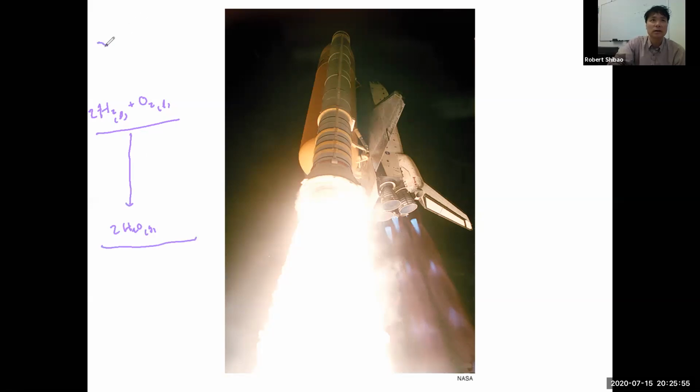And so we could just write this in a standard way, which would be this: 2 hydrogens, liquid in the space shuttle, plus an oxygen liquid is going to give us 2 H2O gas. Liquids don't occupy much space, but gases do occupy a lot more space. So the volume expands, giving it thrust. It can go up. That's pretty impressive.